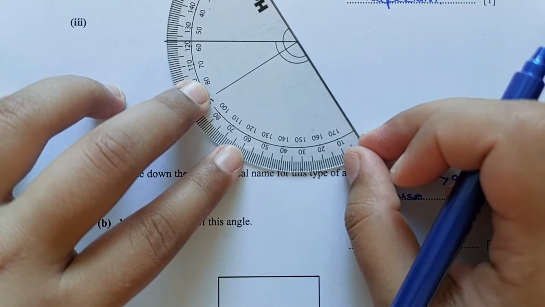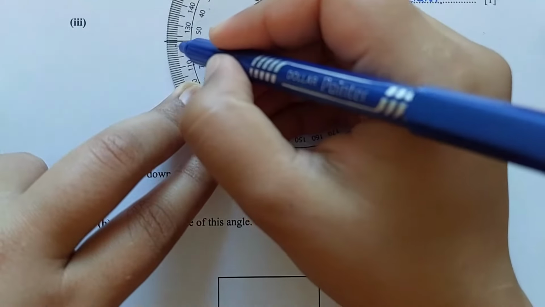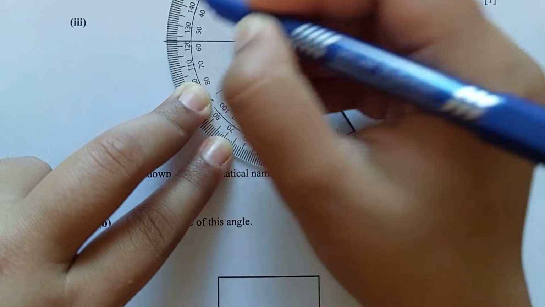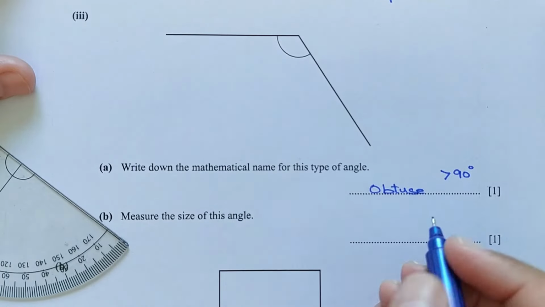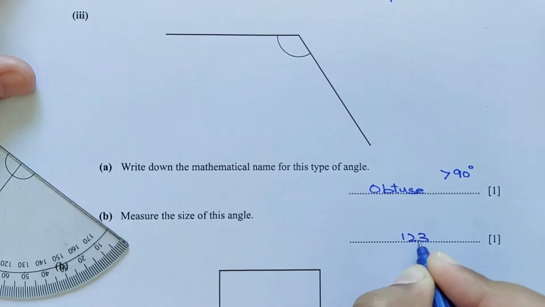This is gonna be 120, 120, 122, 123, 123. Yes. So 123 degrees.